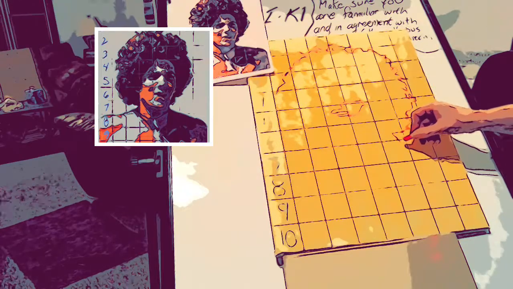And oh, maybe a little more than halfway over for the hair on that side. And we'll continue to come down, and we are in F7.